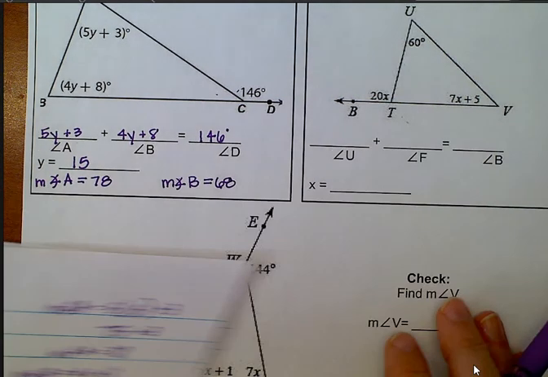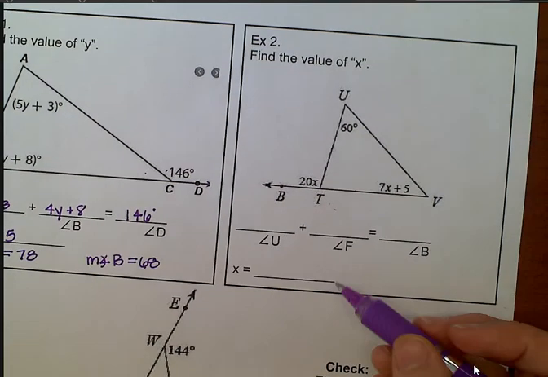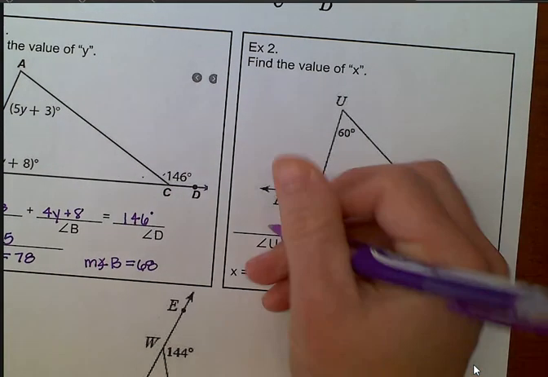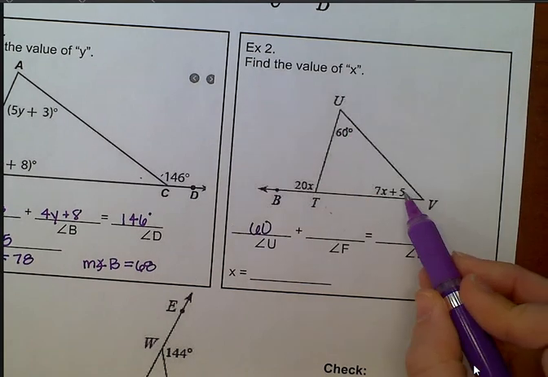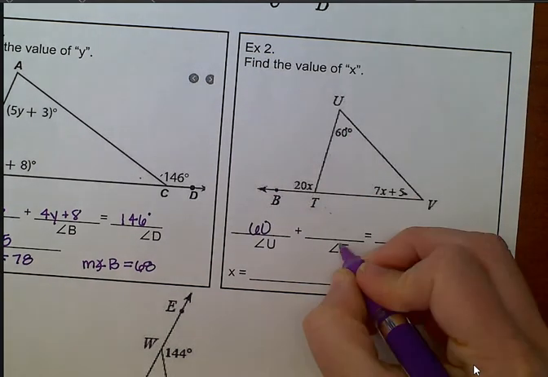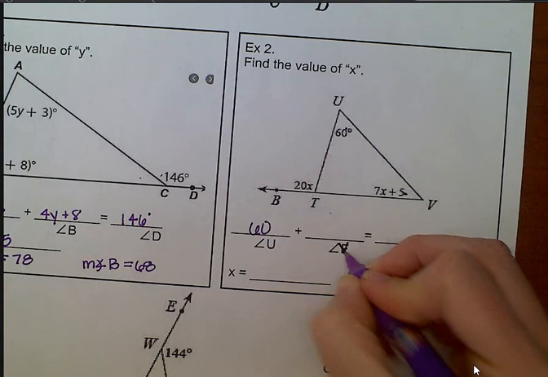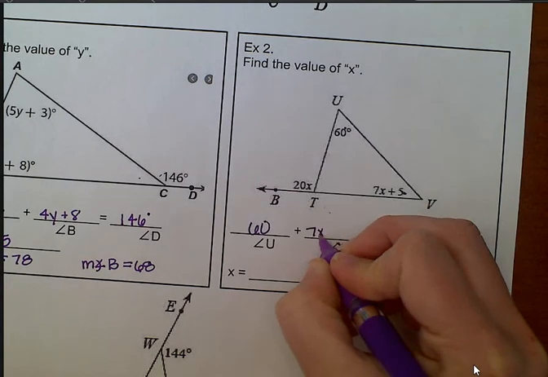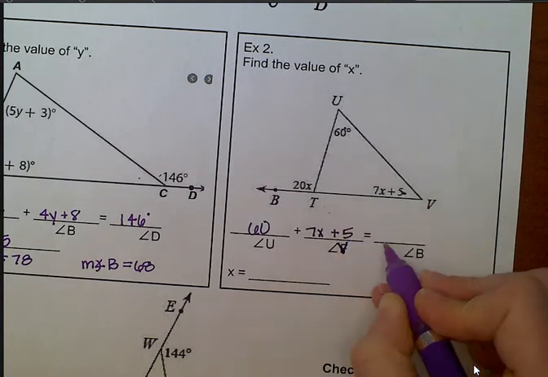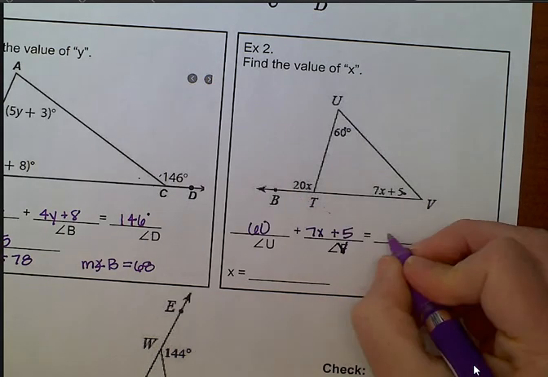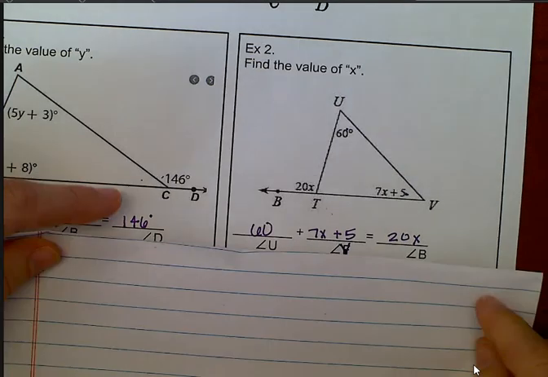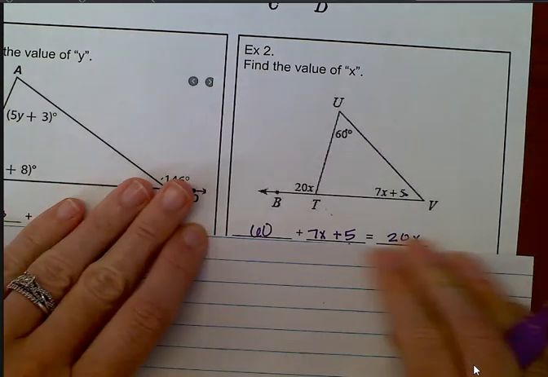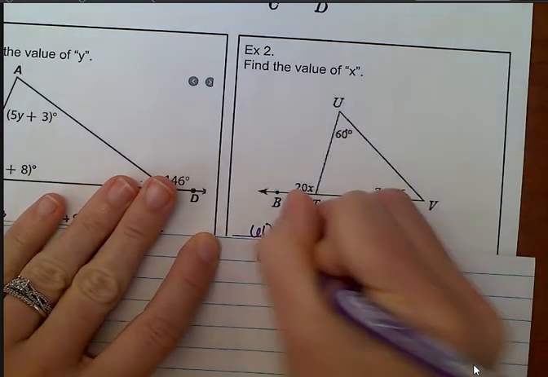Let's go ahead and do the same thing for example 2. So you have angle U, which is 60, plus your other remote interior angle, which should be angle V, there's not even an F on there, is 7x plus 5, is equal to that exterior angle. So in this case, it's 20x. This one's a little bit different because we have variables on both sides, and it's been a while since we've done this.